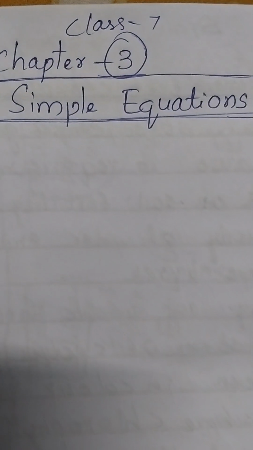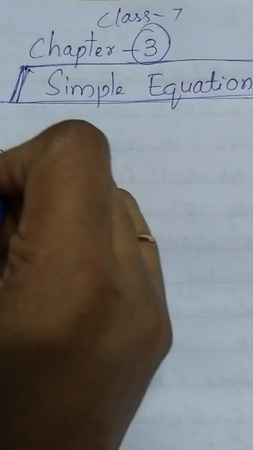Okay, simple equations. In this chapter you have to deal with variables and constants. What are variables, what are constants, what are terms, children. Okay, first, what is a variable, children?